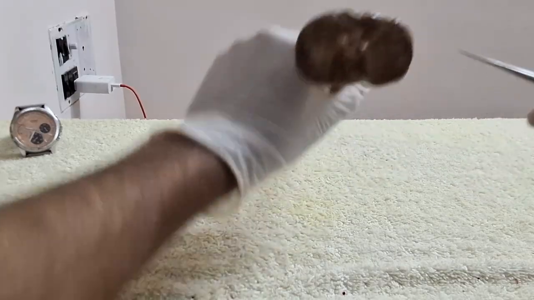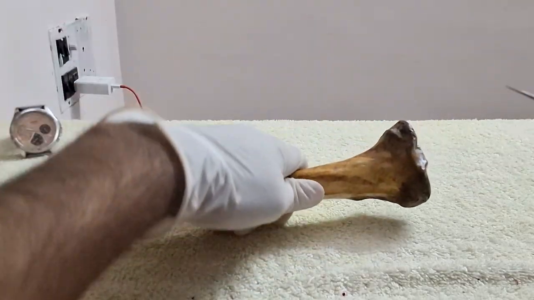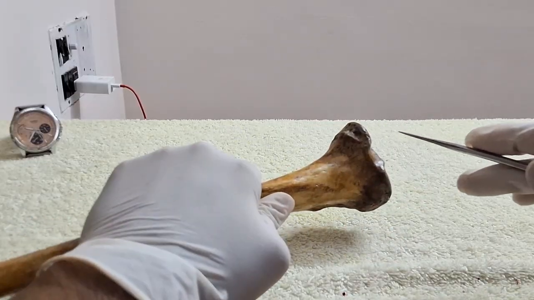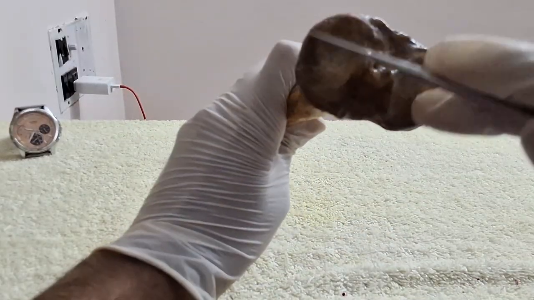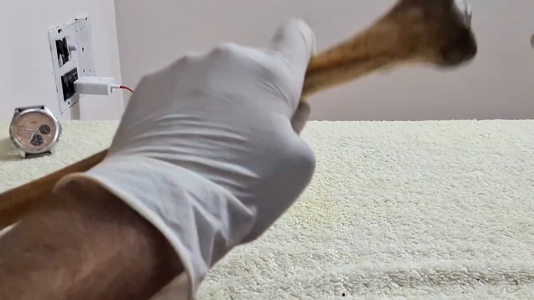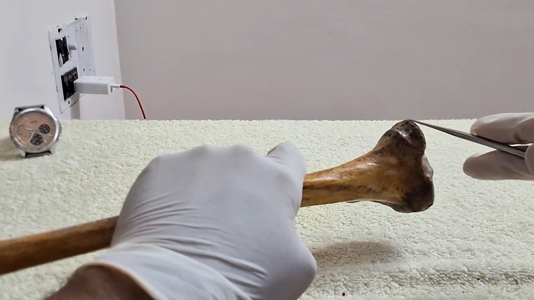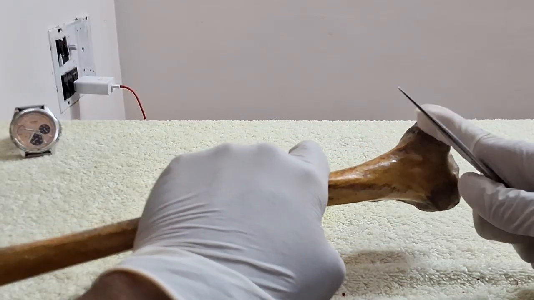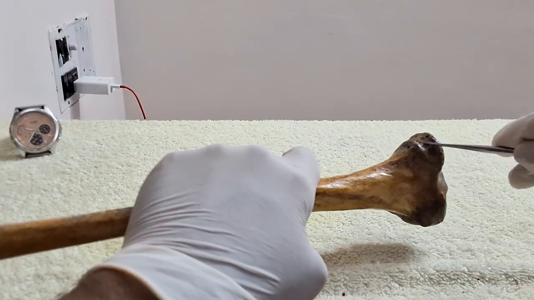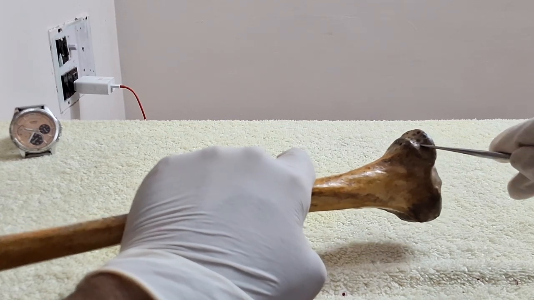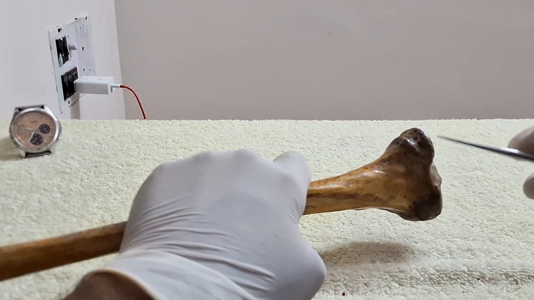So coming to the posterior side, if I turn posterior, here you can see this was medial condyle. Posterior of the medial condyle, here you can see a groove. This groove gets attachment for the muscle, which I'll be discussing later.